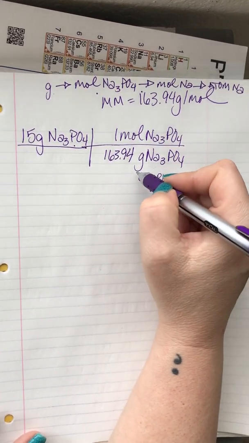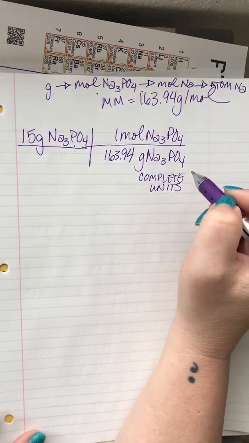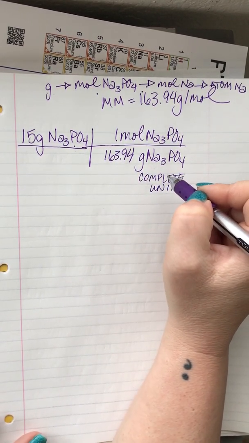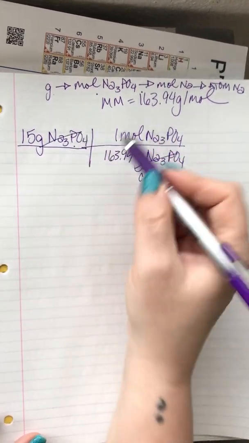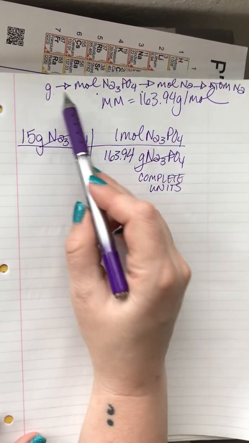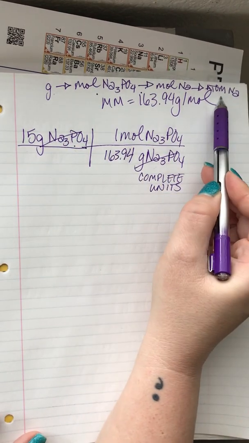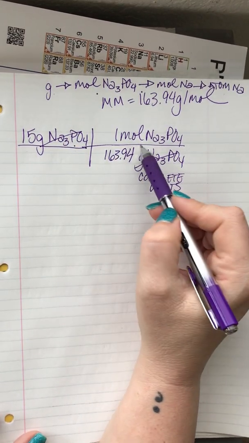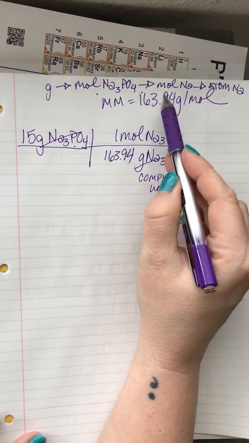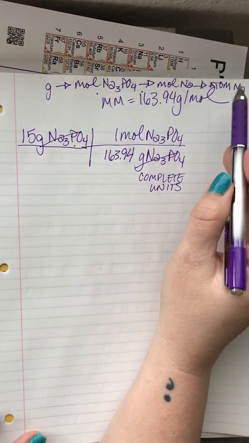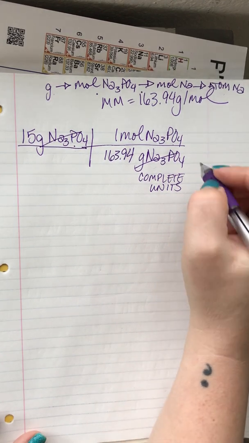But I think for a lot of students starting out with this stuff, doing it stepwise can also be helpful. So I want to do it that way for this problem. So instead of going a straight line from grams to atoms of sodium, we're just going to go to moles of sodium phosphate first. Then we'll calculate moles of sodium. Then we'll go to atoms. Okay, so we'll do it stepwise.